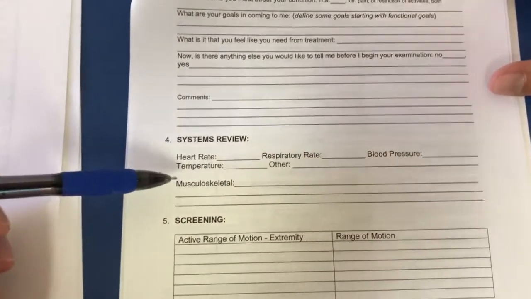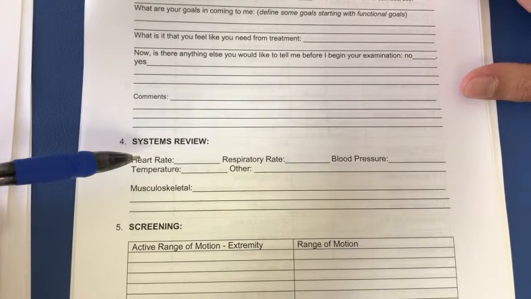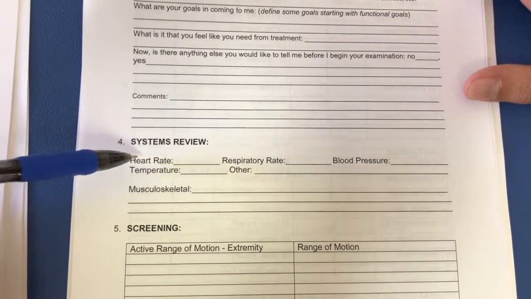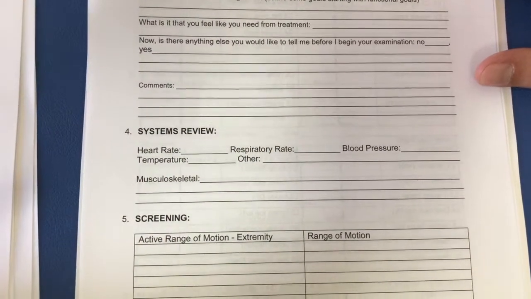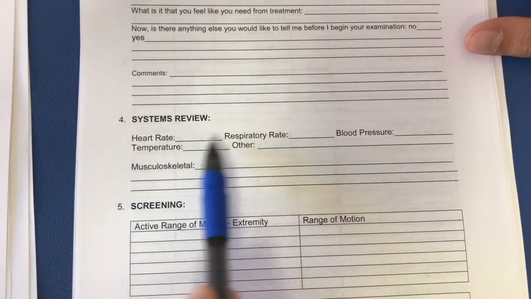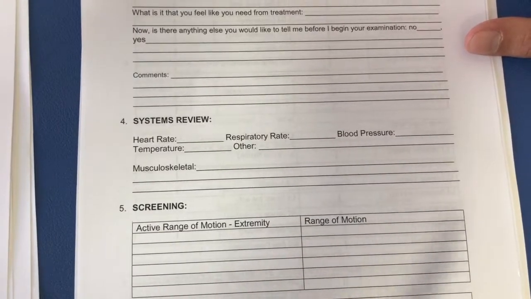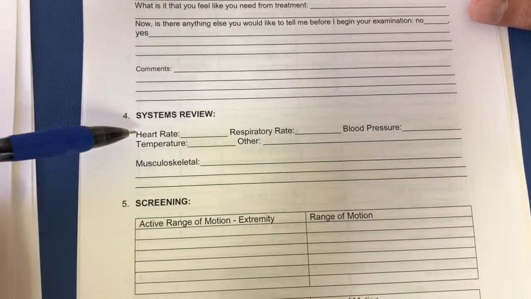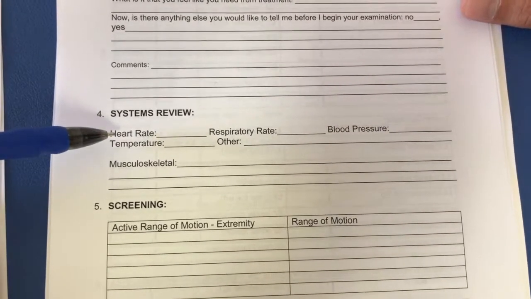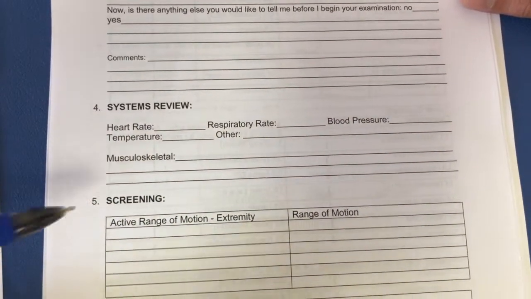Systems review, this is very important. This is something in part you'll be doing every day. On the initial examination, you can include heart rate, respiratory rate, and blood pressure. In your daily notes, you won't see these listed specifically, but you'll want to take those measurements as it is good common practice to make sure that you're monitoring those patients' vital signs.